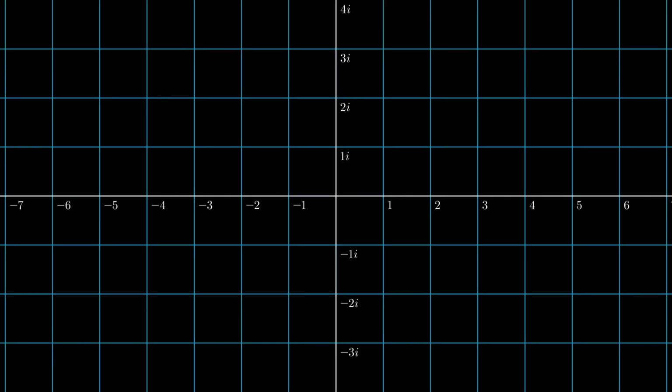Okay, now we know what it means to multiply by i, because it gives us a 90-degree rotation. But what about the multiplication of real numbers? Let's for example take 1 plus i times 2. So a complex number times 2. We can graph both numbers as so.